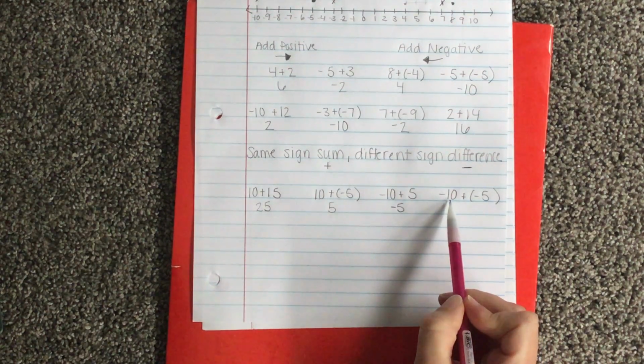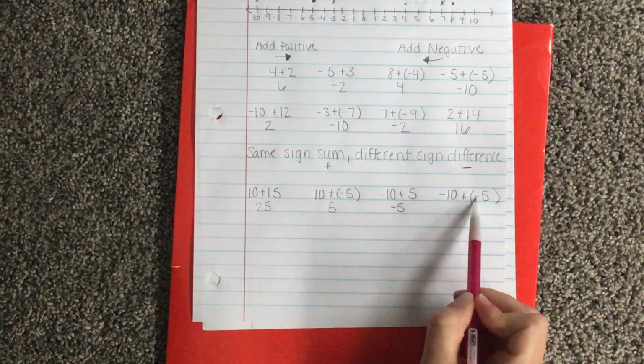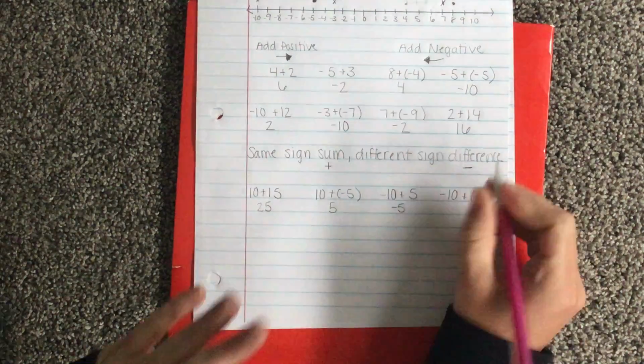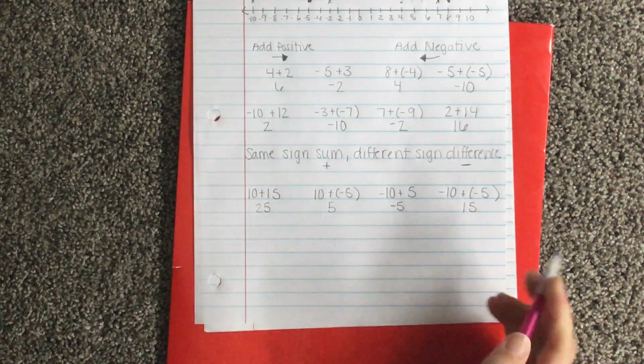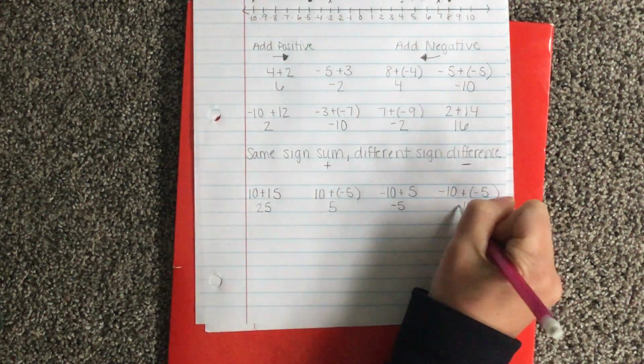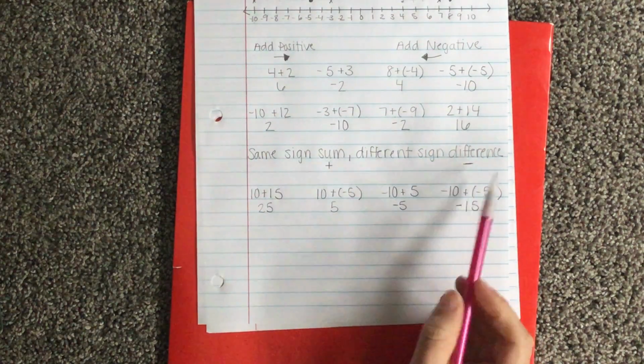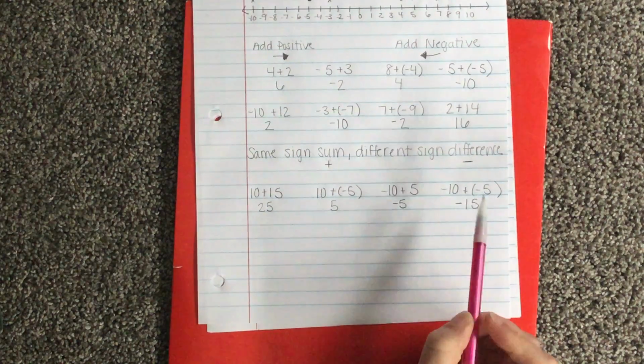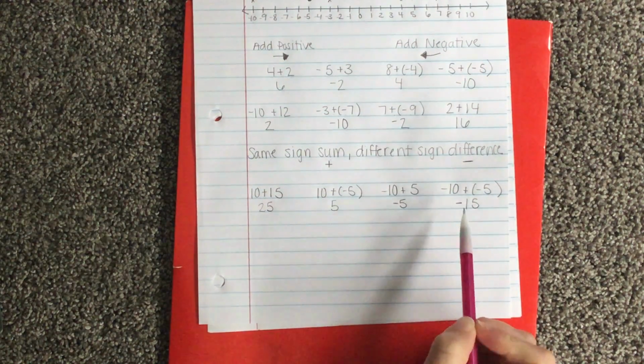Here I have a negative and a negative. These are the same sign, so anytime you have the same sign, you're adding. So here I have 15. Because they're both negative, my answer is negative. Or think of a situation. I owe my mom 10, I owe my dad $5, so altogether I owe 15.